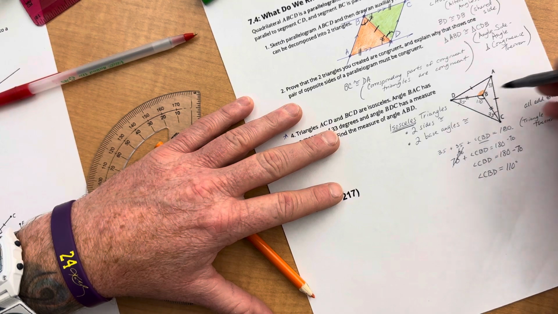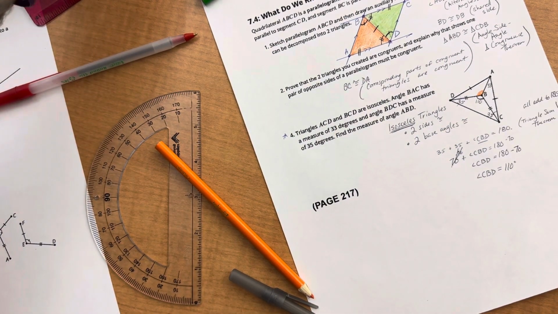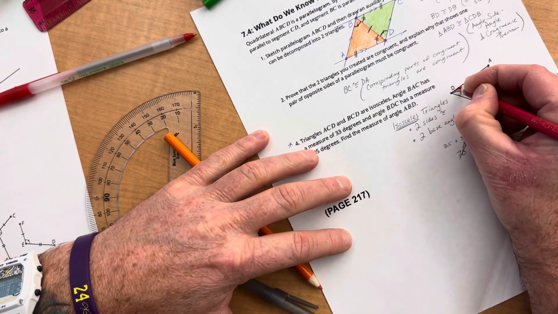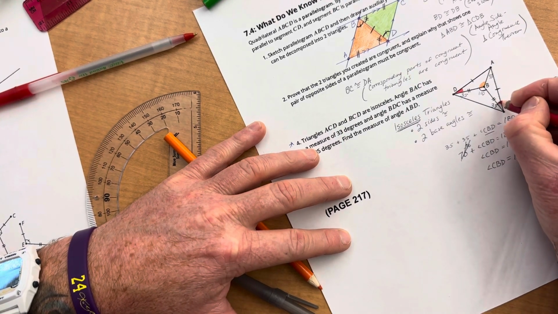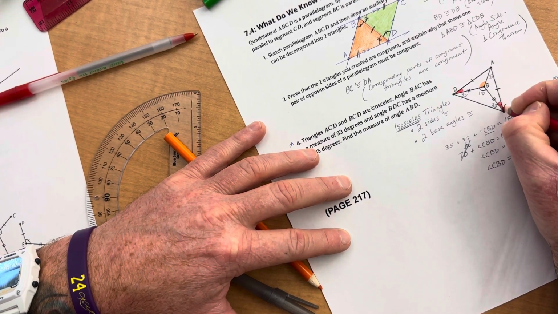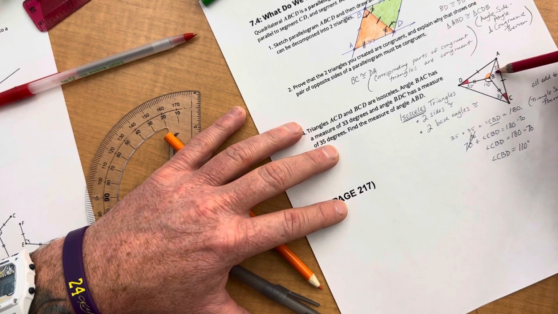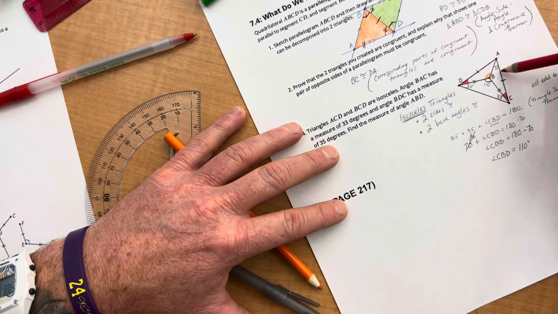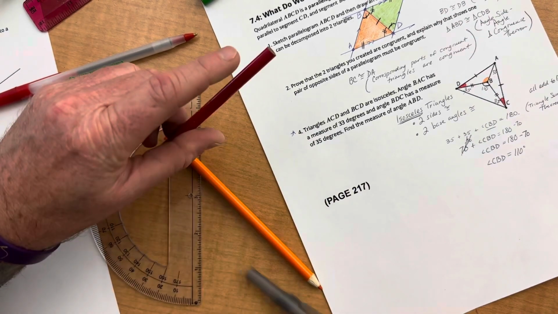If I can prove that this angle is the same as this angle in red, then I can prove these two triangles are congruent, because then I'll have side, angle, side. So let's think about that.